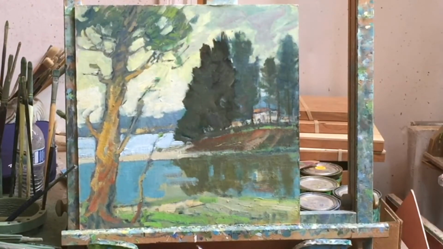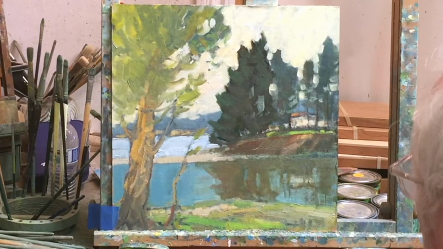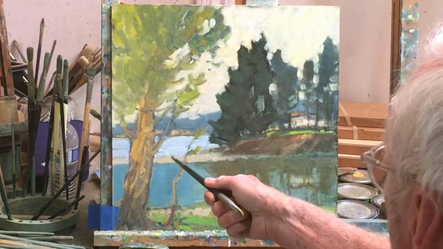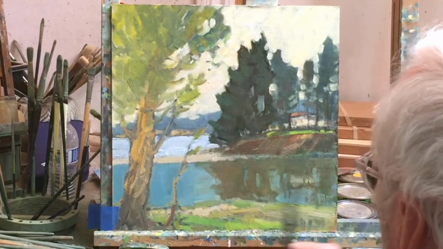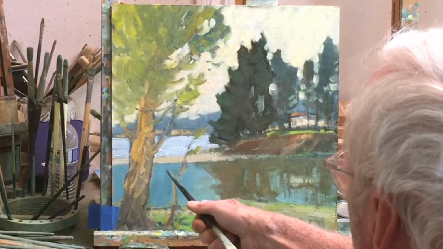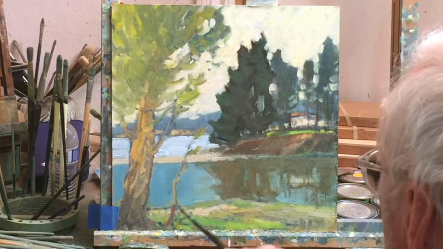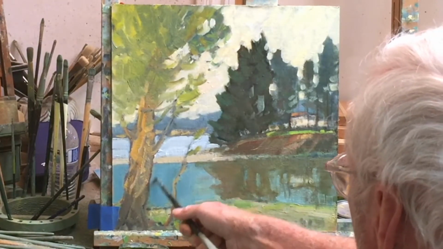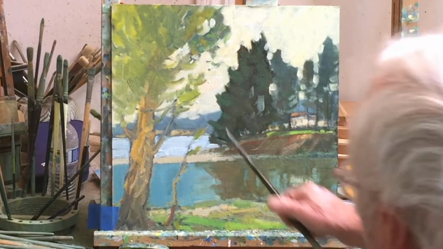I'll do some more. It's pretty much how I left it, but I know I'm going to put some really highlights in here for breaking waves with some shadows underneath it, I hope, just a little bit to drive my eye in. This is too dark in relationship to what's right behind it, so it's got to be lighter in this area right here. Let's see, what else am I going to do?